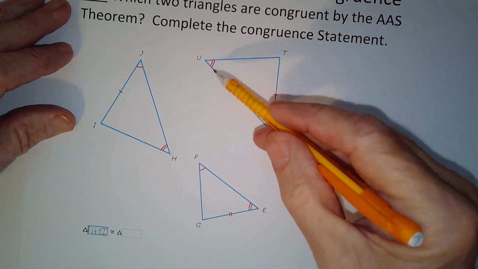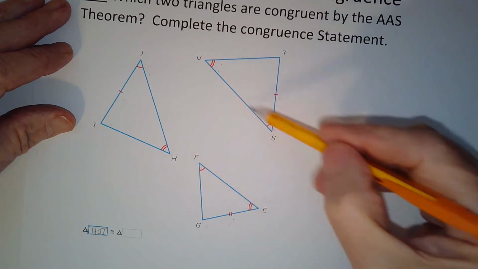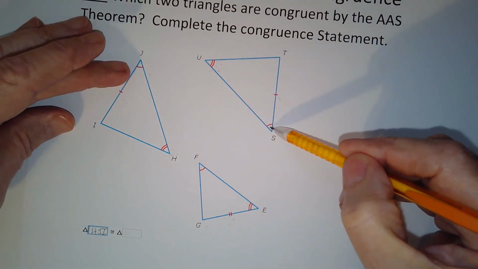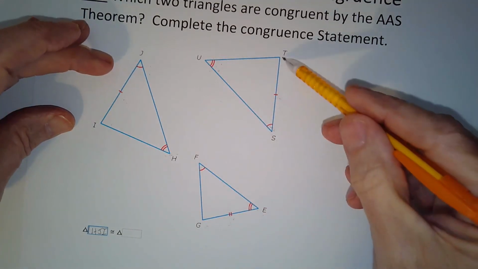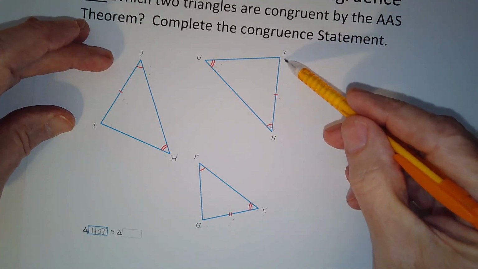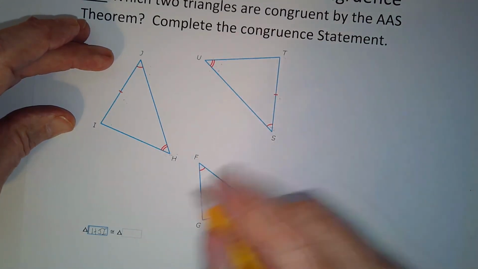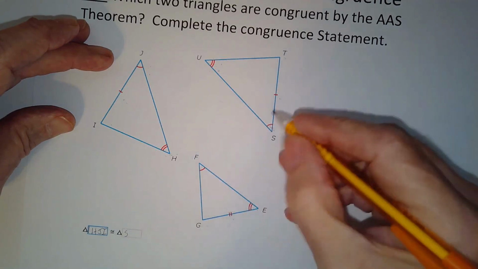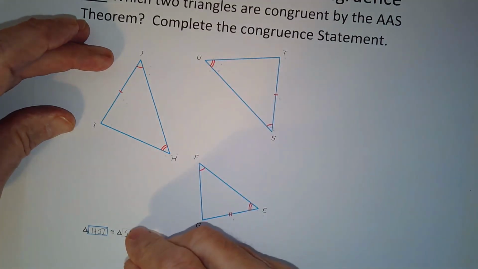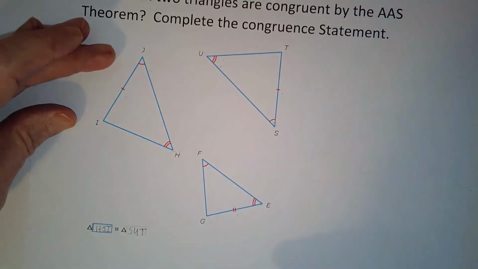So we start here at U, that corresponds to the H, right? Then S, that corresponds to the J. And then at the other end of this side at T, that's the third letter. So those are the corresponding vertices. So we'll just write this out as S, U, T. All right.